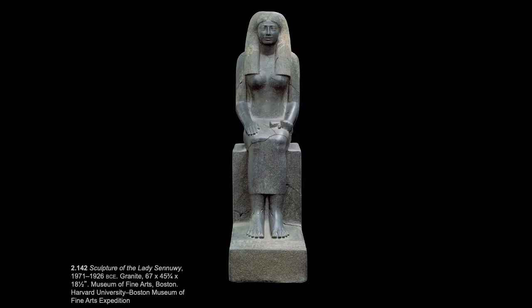So in our discussion of form, we talked about sculpture in the round as sculpture that was meant to be viewed from all sides. We also can call this freestanding sculpture, but sometimes freestanding sculpture is made with a fixed viewpoint in mind. For example, here we have an Egyptian sculpture of the Lady Senui. This comes from about 1971 to 1926 BCE.